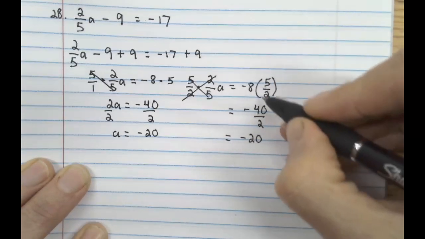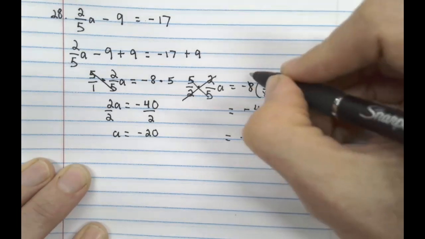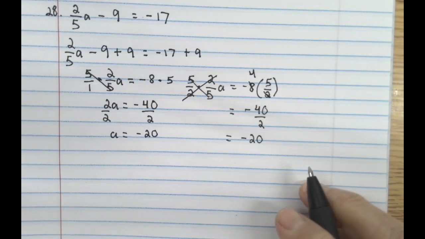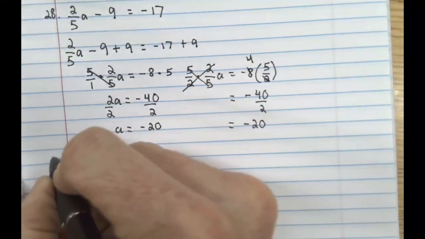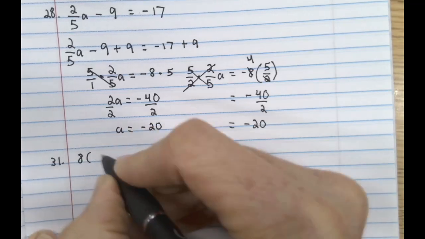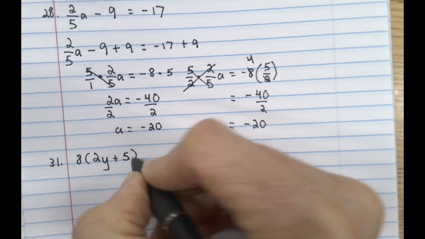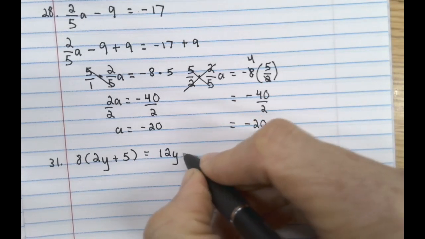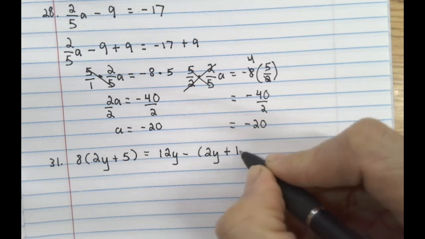Or I could have cross-canceled right here, right? I said I know 2 goes into 8 4 times. Could have done that. Still got negative 20. So there's some options for you there. Let me take a look at problem 31 next. This one is pretty busy. You got 8 times 2y plus 5, close parentheses, equals 12y minus, parentheses, 2y plus 14. Okay.